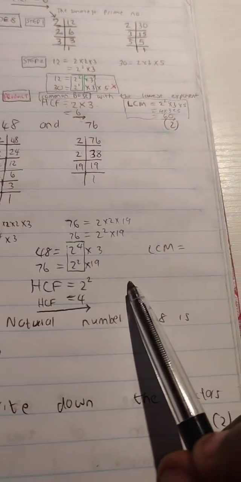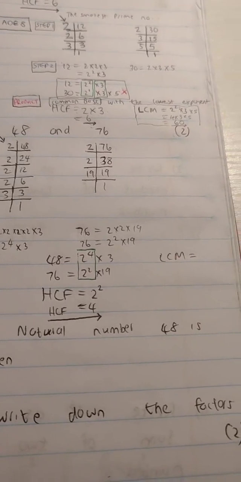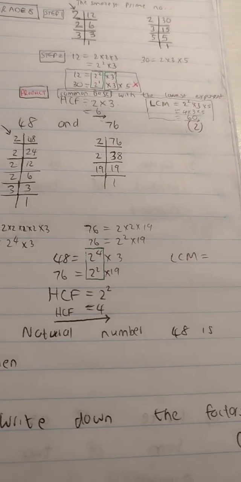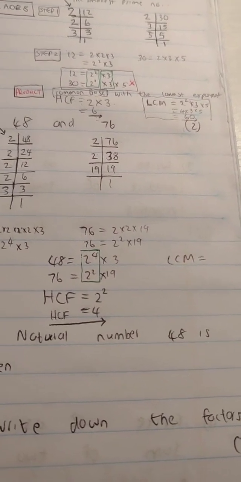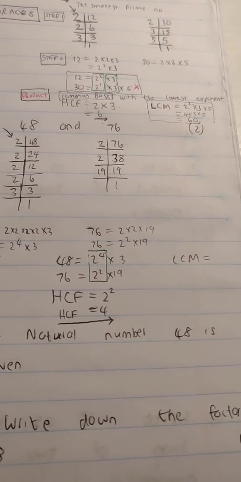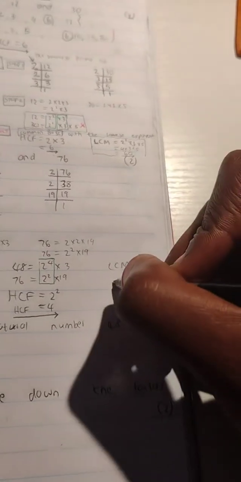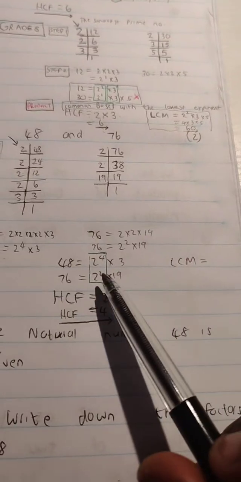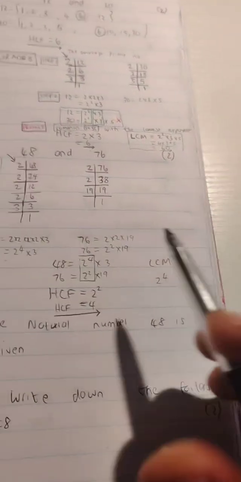We'd still come here, right? And remember, for the LCM, it's the product of those bases with the highest exponent. But then we choose also from the unique ones. So for our LCM, leftovers are also included. So 2 to the power 4 and 2 to the power 2, we choose the common base with the highest exponent. That's fine.